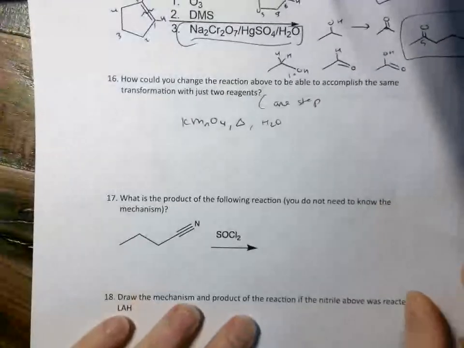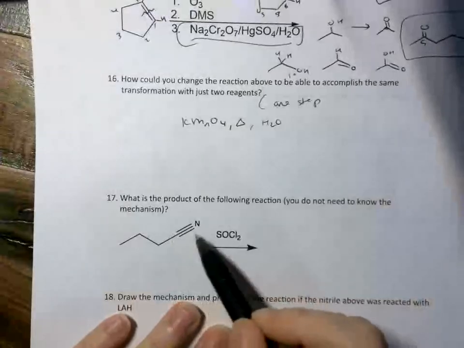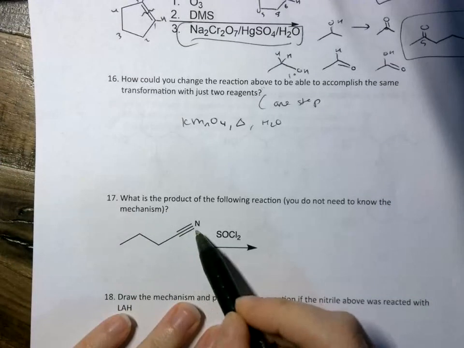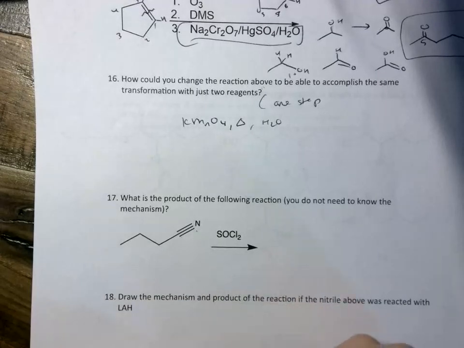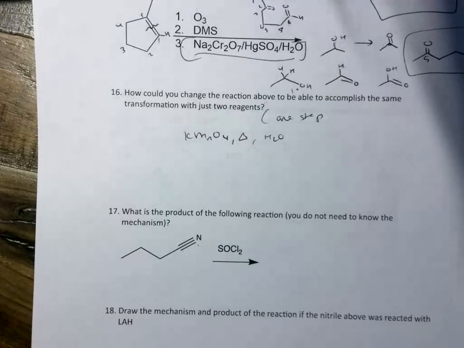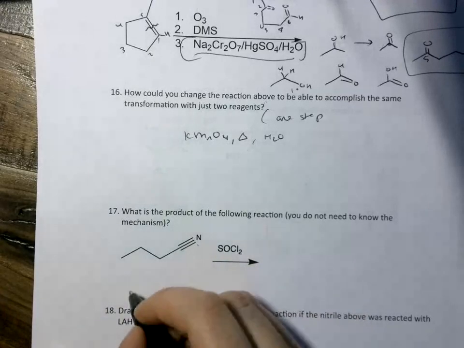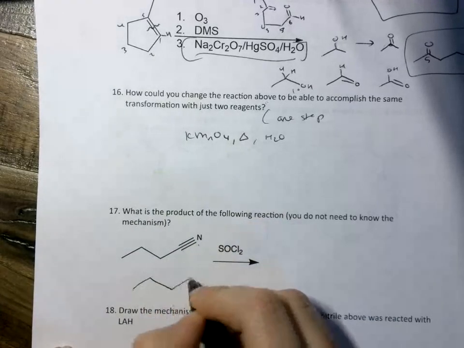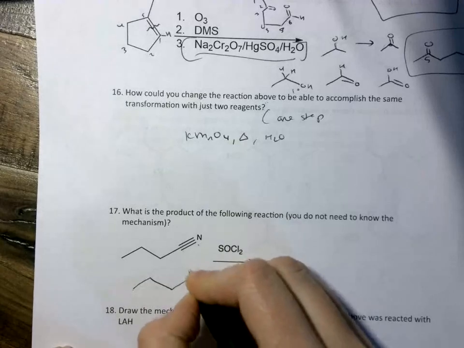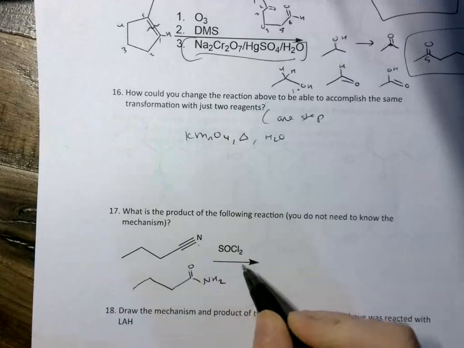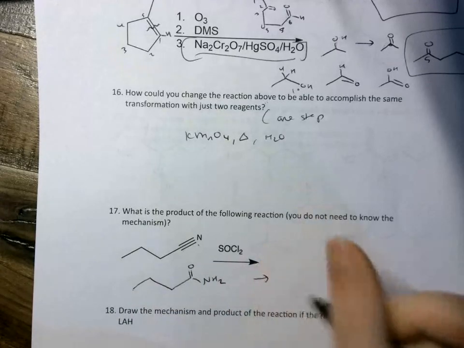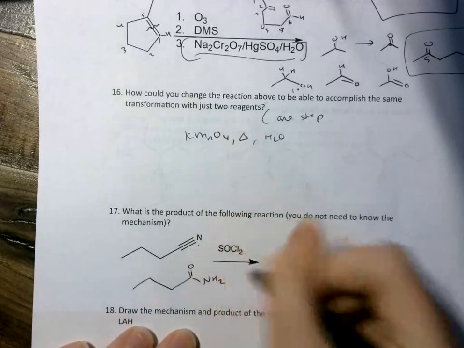Okay, what is the mechanism of the following product? So I talked to y'all about how cyano groups could be converted with SOCl2. Wait, I just realized that I think this question is wrong. So this should have been reacting an amide with SOCl2, which results in making a nitrile.